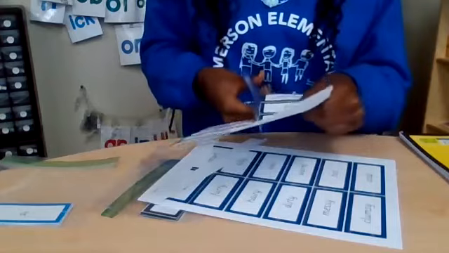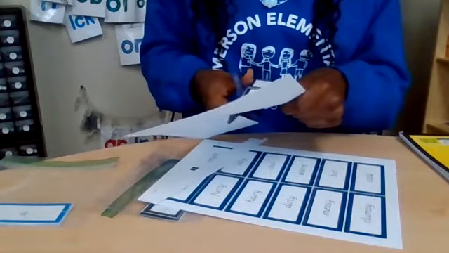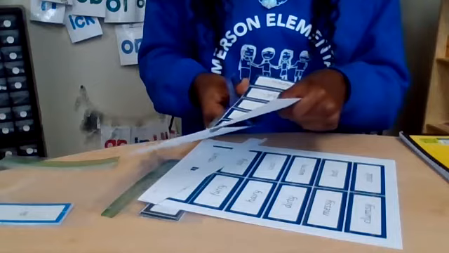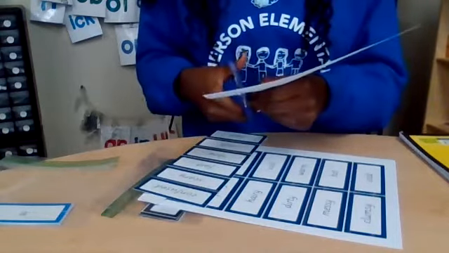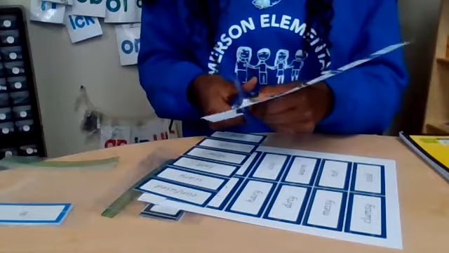I like to use this as my cutting strategy to help save some time. I'm just going to cut in between each label.